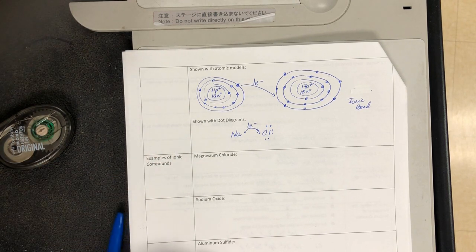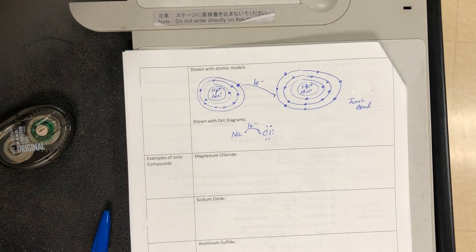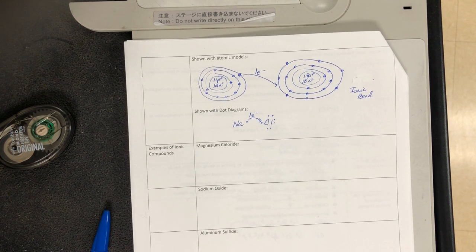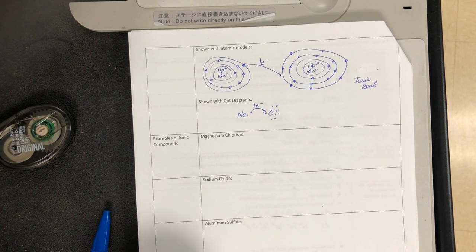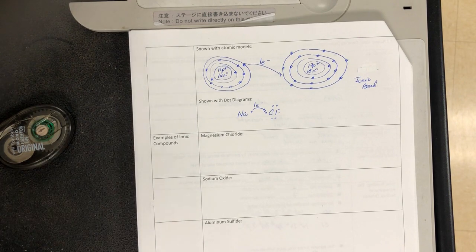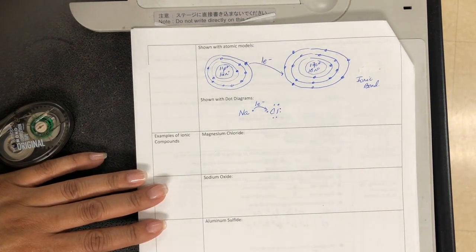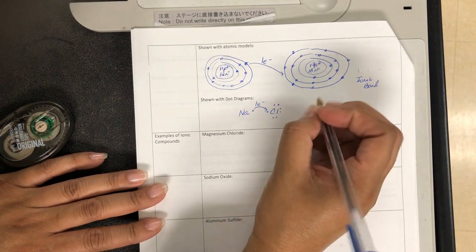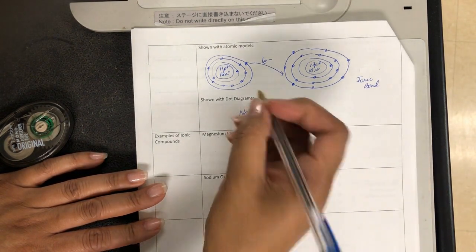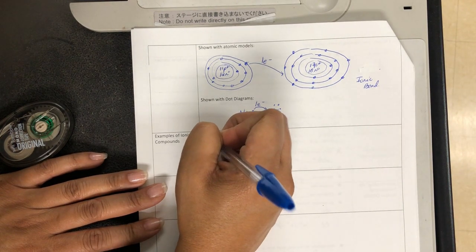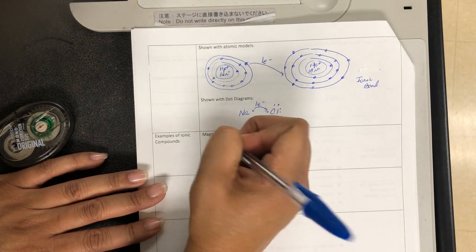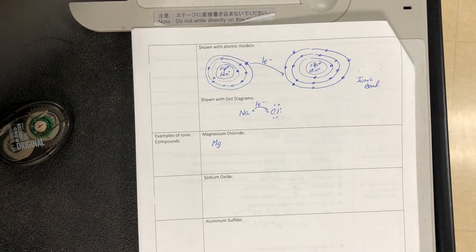So let's look at something like magnesium chloride. We're just going to do this by looking at the charges on each of these. Magnesium, what's the symbol for magnesium? Mg. I'm going to put some room between these. Magnesium is right here.